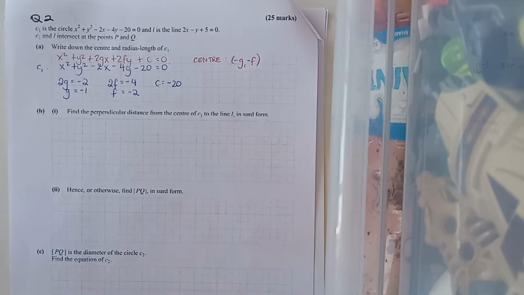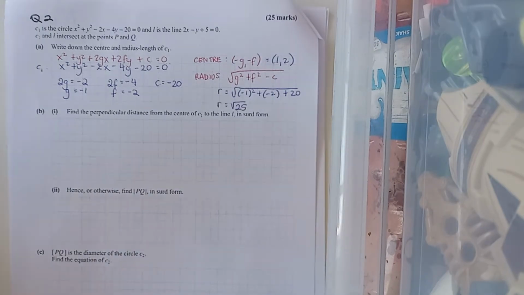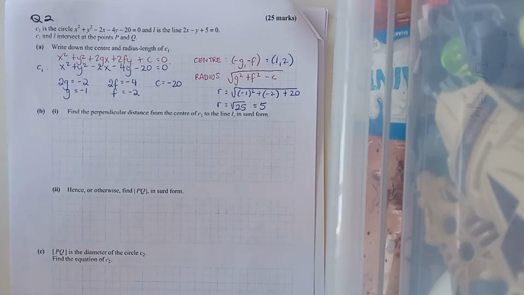And the radius formula is root of g squared plus f squared minus c. Just watch out for that sign change there towards the end. So root 25, or just 5. Next, they want me to find the perpendicular distance from the centre of C1 to the line L in surd form. I'm going to start by writing down those two pieces of information.